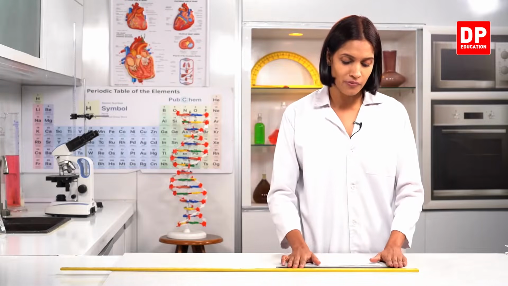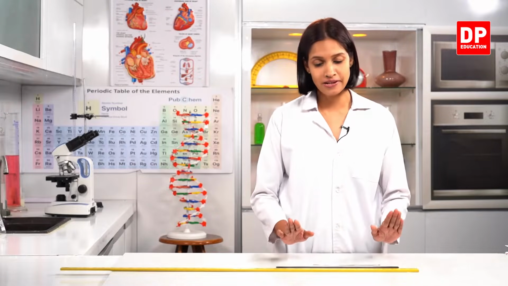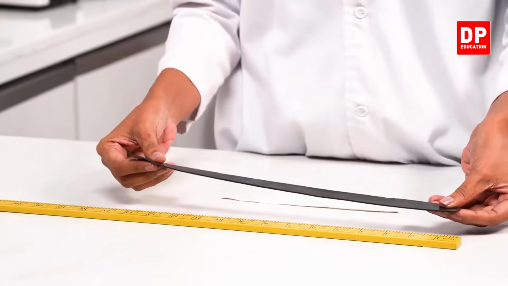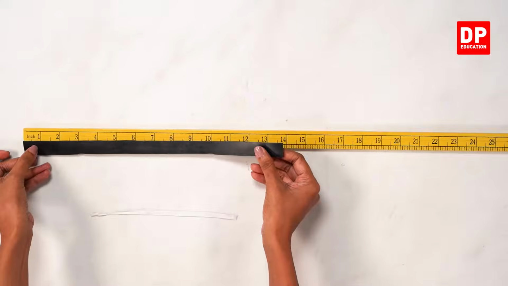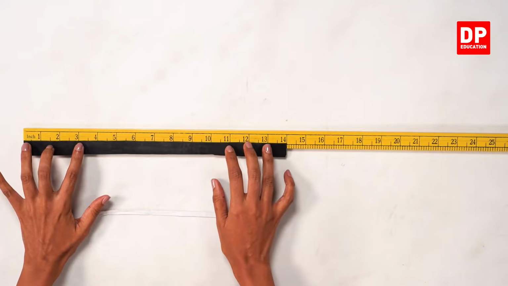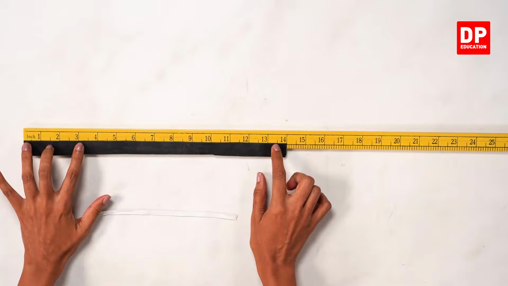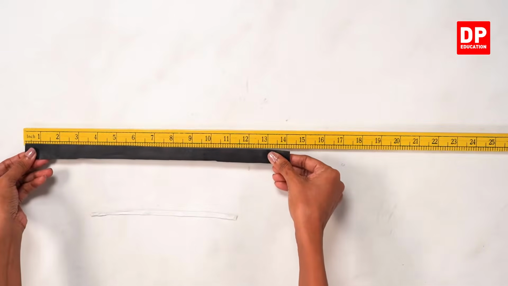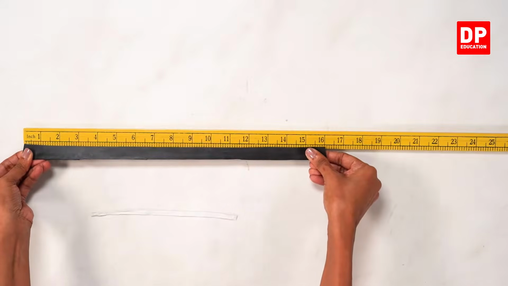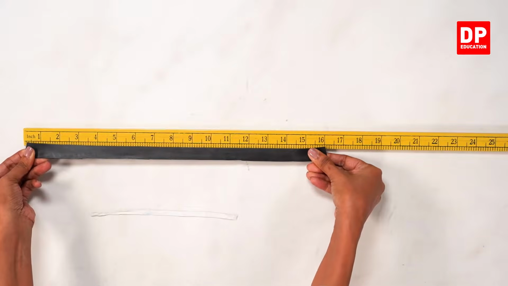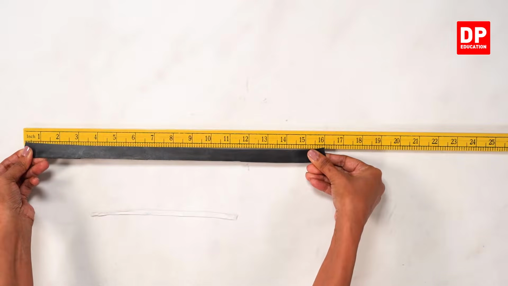Now here I am going to show you all how to do this activity. First of all, I will take this piece of bicycle tube. Look at the length of this band, children. It is about 14 inches. Right? Now I am going to stretch it a little. So when I stretch it, what is the length? You all can see it is about 16 inches.